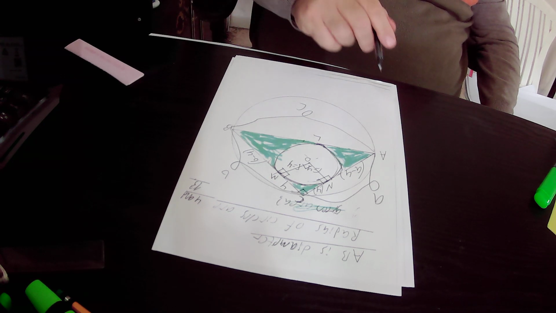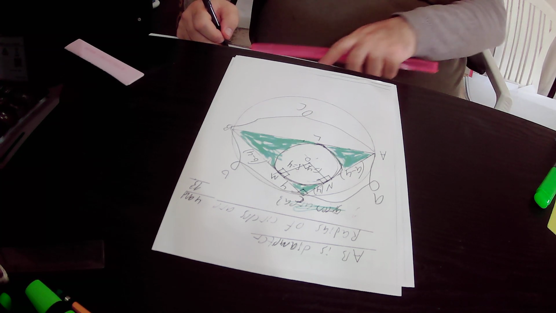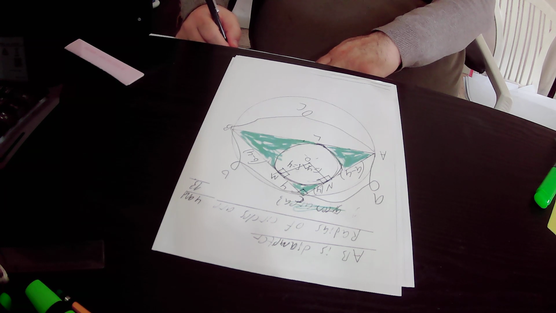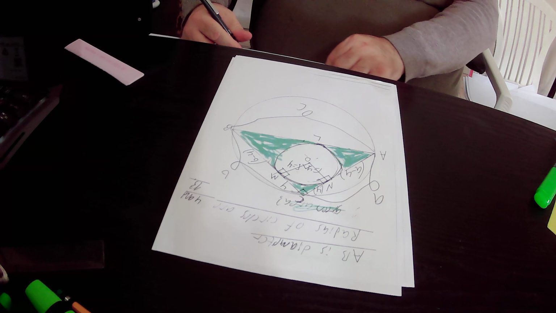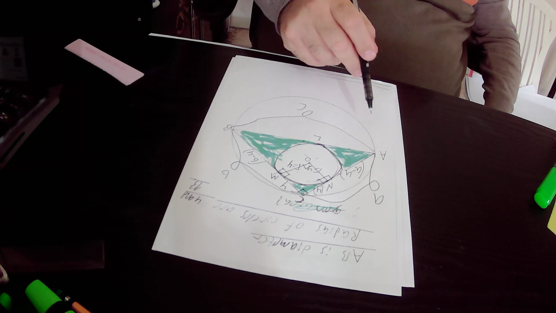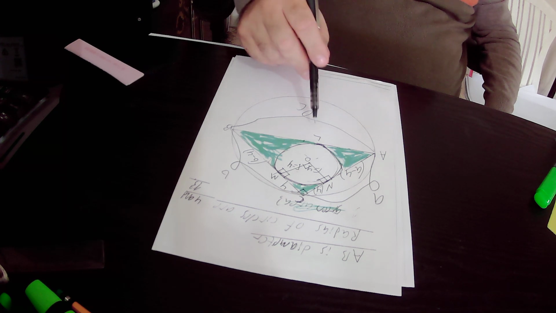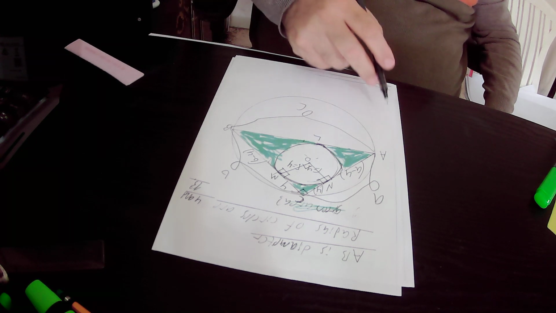So we'll focus on the common external point A. From A, we have two tangents to this circle, tangent AL and tangent AN.